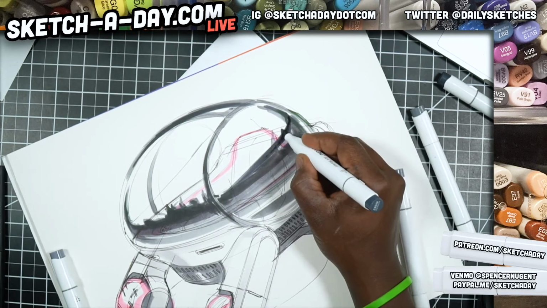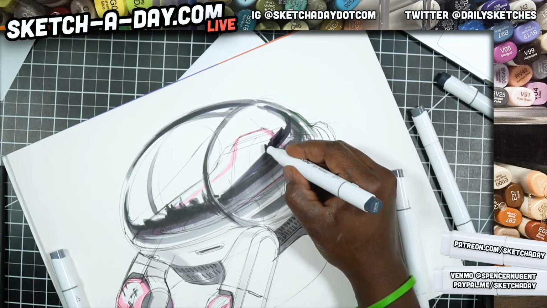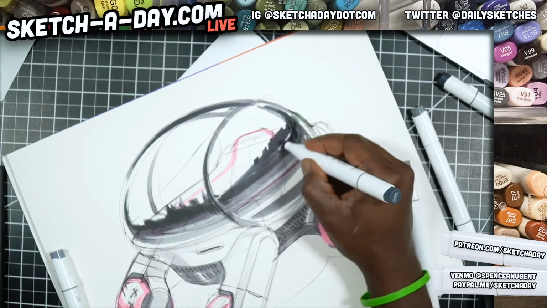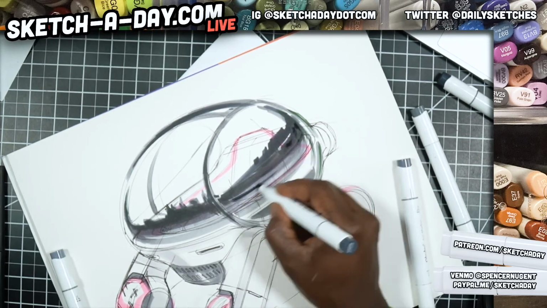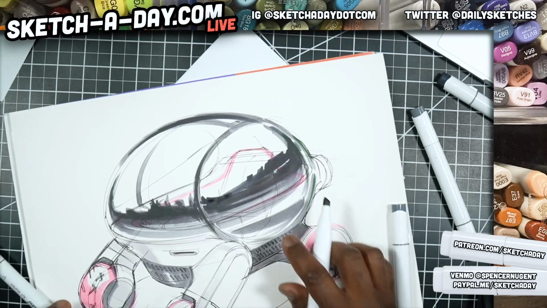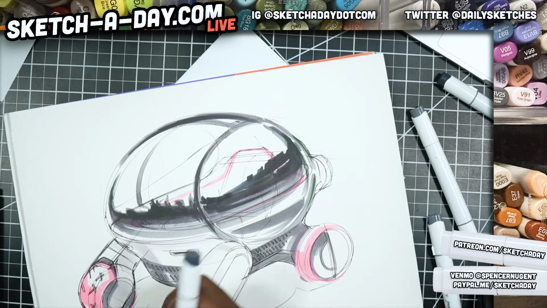And just play with it, you know, if you feel like it needs to change, go for it. Pay attention to real reflections and see kind of what's happening, and it'll be really easy to figure out how to do some of this stuff.